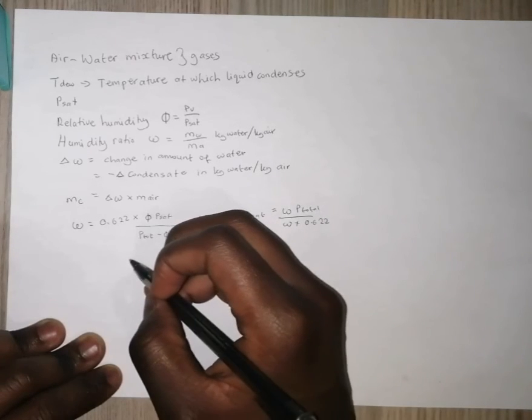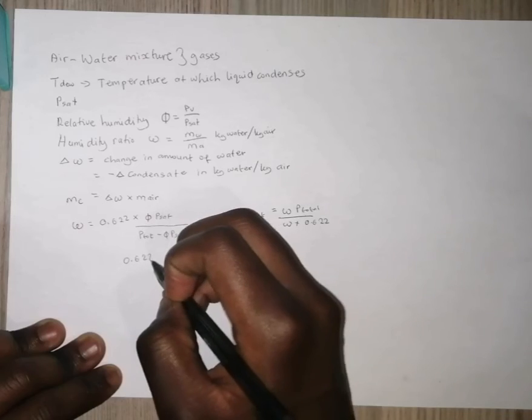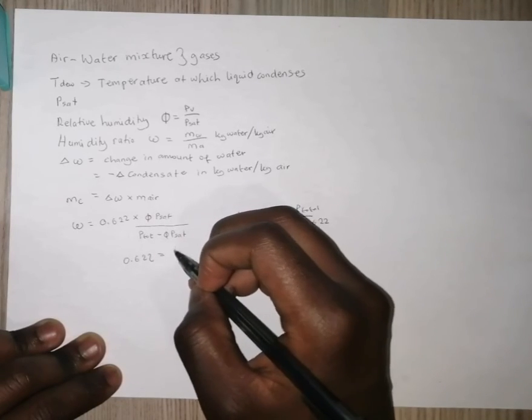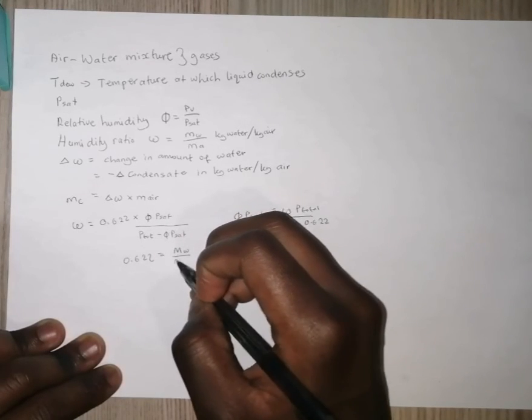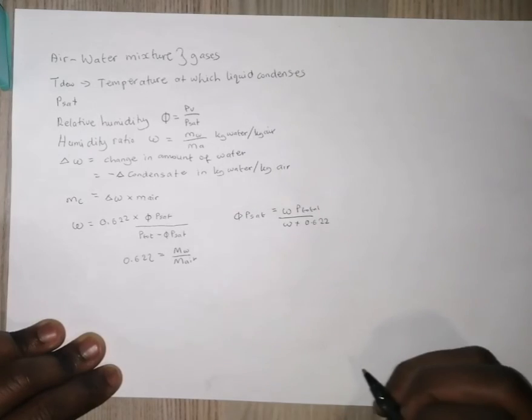Keeping in mind that the 0.622 is derived from the molar mass of water over the molar mass of air.